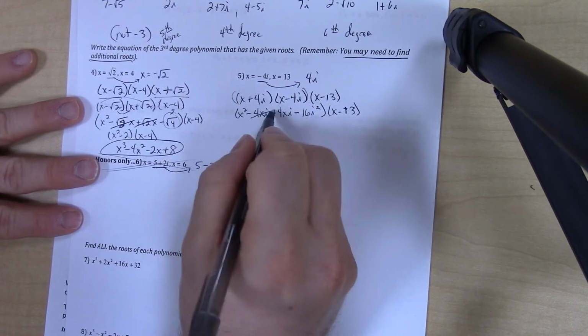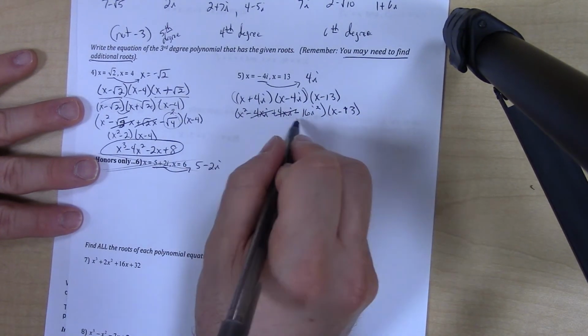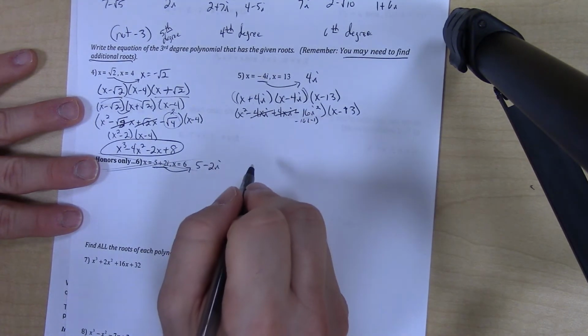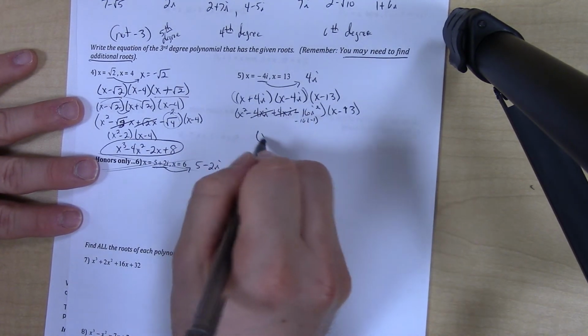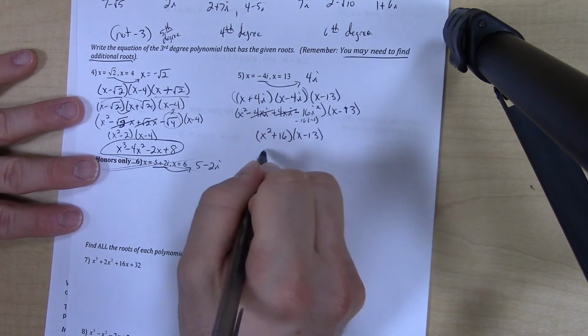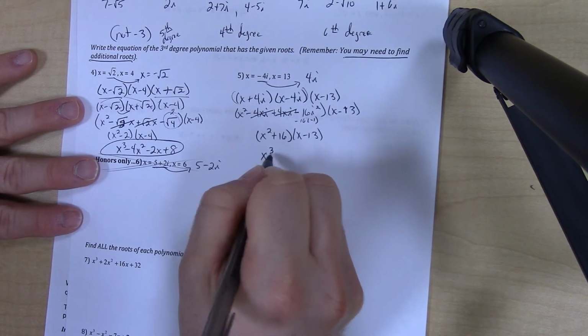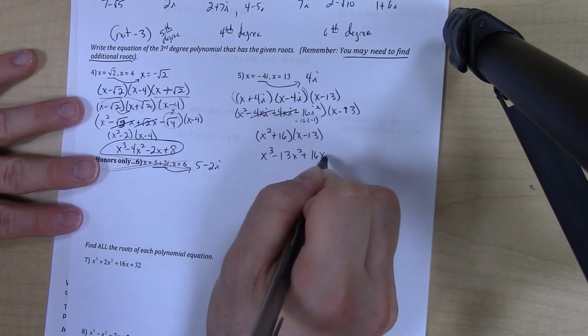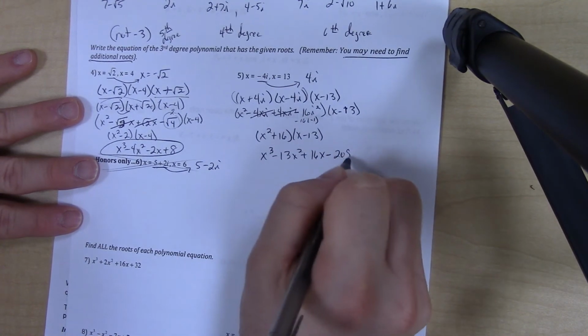Now something should be triggered. First of all, these are opposites, they cancel. Right here I've got a negative 16 times a negative 1, because i squared is negative 1. Well, that gives me a positive, so I get x squared plus 16 times x minus 13. And again, it's a FOIL problem, very simple. X cubed minus 13x squared plus 16x minus, I'll do the math for you, 208.